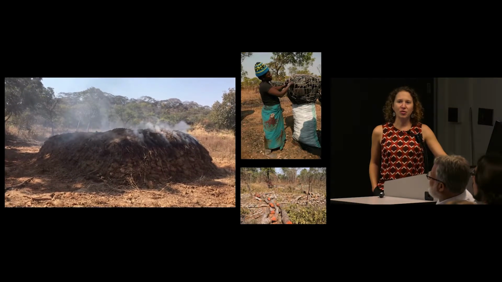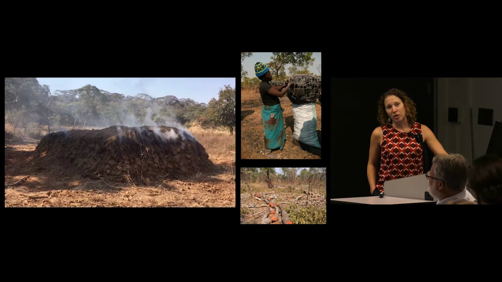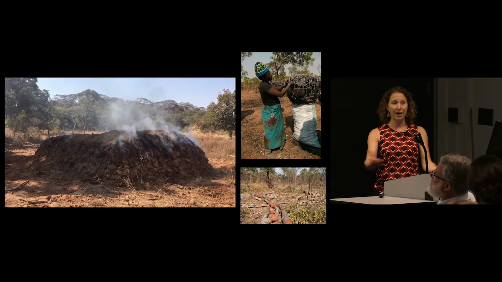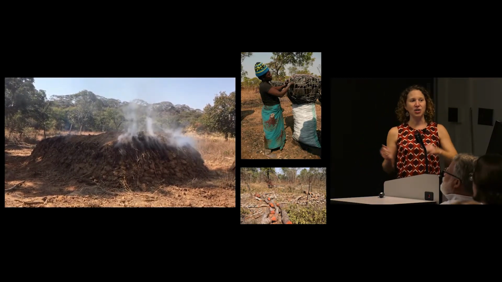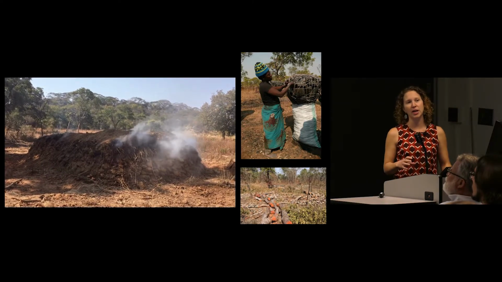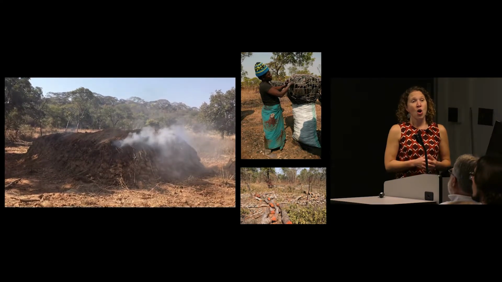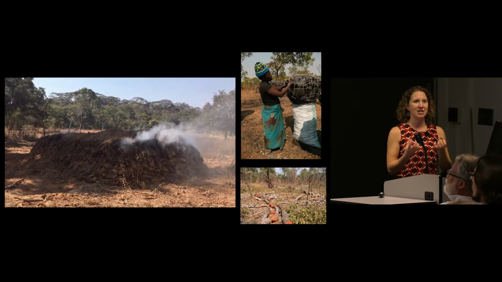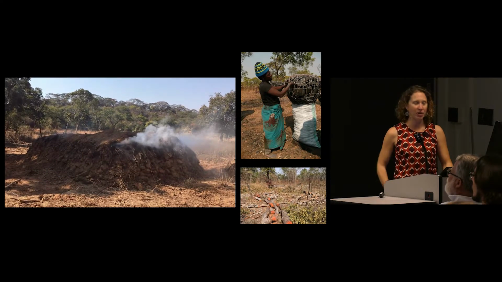So charcoal, for those who are not so familiar with Zambia, is produced in rural areas. People produce charcoal by cutting the trees, stacking them in a kiln and covering it with about a foot of soil, and then they light it and it will burn for about a week in low oxygen, and it will provide this nice charcoal that's easily carried to the urban areas.